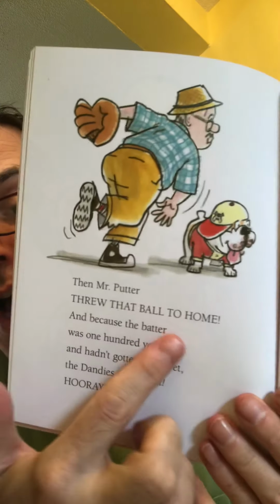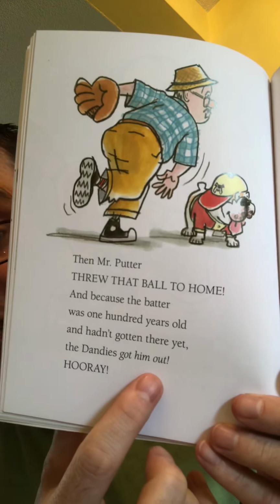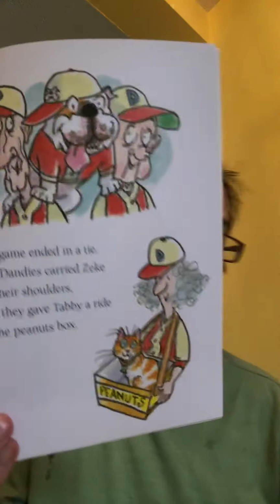Then Mr. Putter threw that ball to home. And because the batter was 100 years old and hadn't gotten there yet, the Dandies got him out. Hooray! See how I stressed the big words, stressed the words that were in funny writing, read with excitement. The game ended in a tie. The Dandies carried Zeke on their shoulders and gave Tabby a ride in the peanuts box. But you see how I'm reading smoothly? You can go back and reread to make sure that you're reading smoothly.